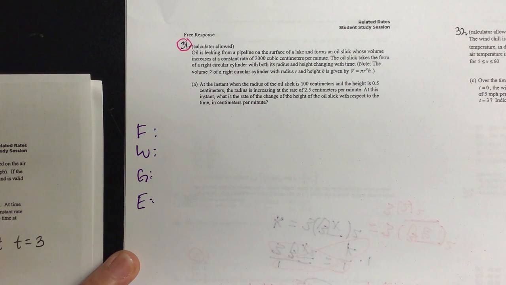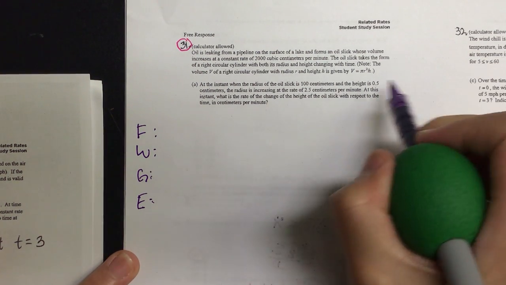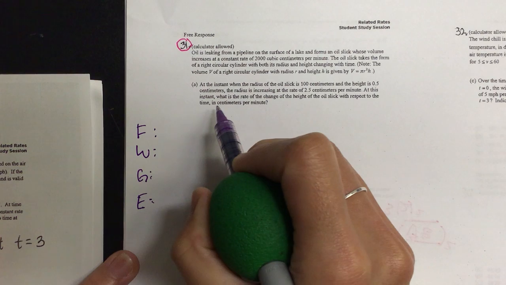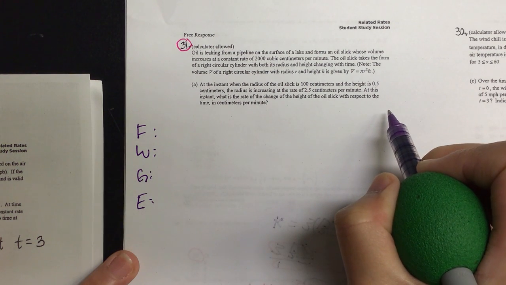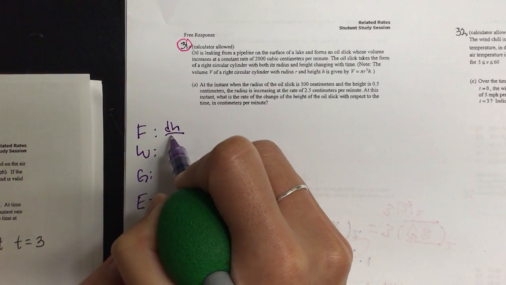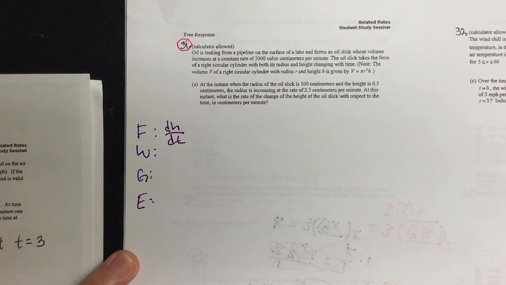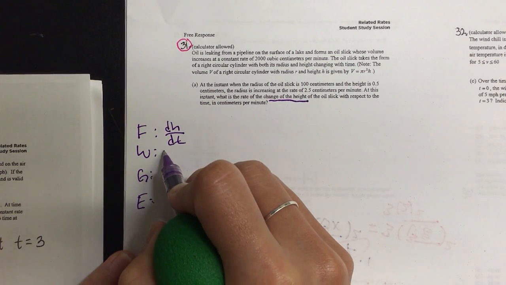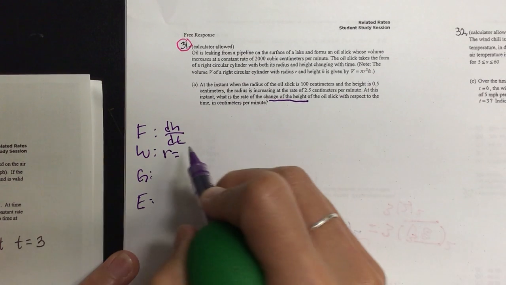All right, so there's some conversion involved on this one. The first thing we have to do is find, it says, we're finding change in height with respect to time. Find the change in height. And the when is going to be all the given information. Is the radius given to us?